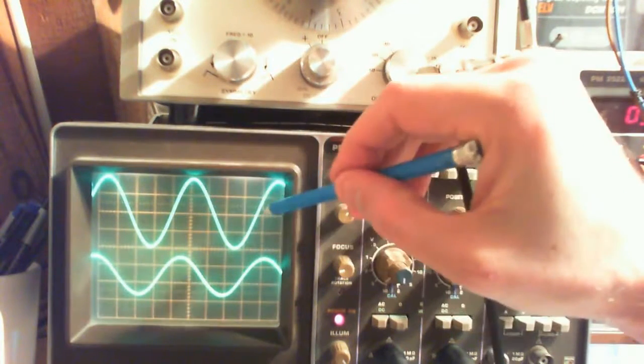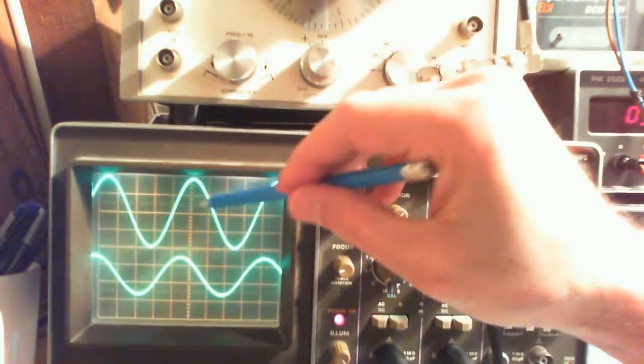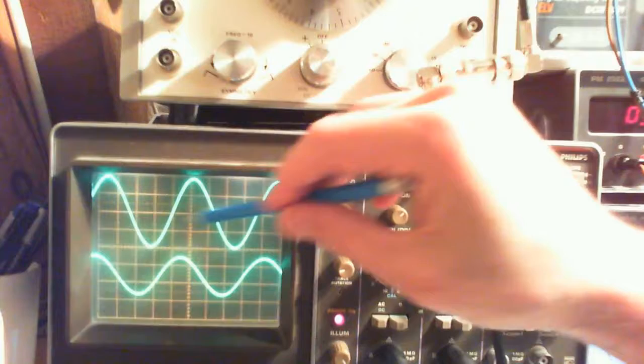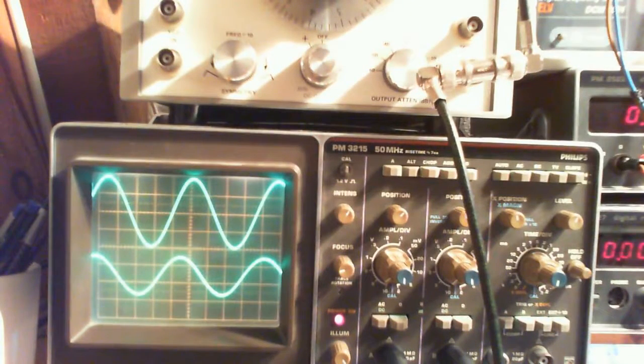And this is a full cycle. So half a cycle is happening in 2.3 horizontal units. So that means that 2.3 horizontal units is 180 degrees, half a cycle.